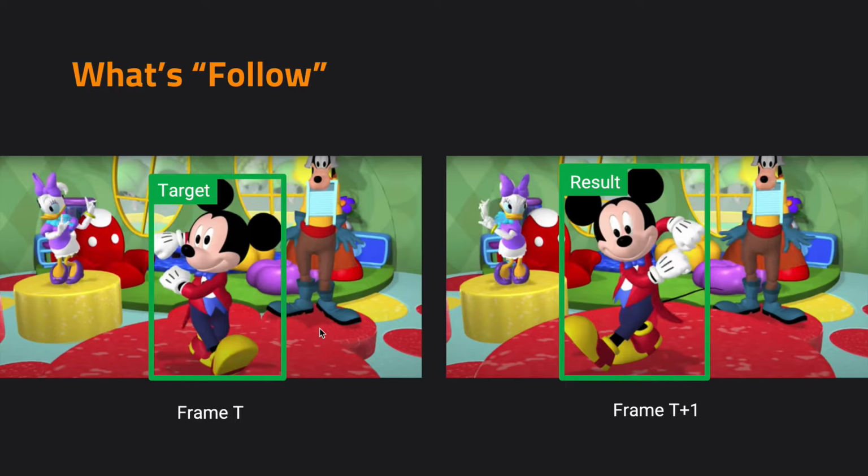At the object level, it basically means that we have a frame T and we have a target object, or we have a target region, a point, or just a template. And then we want to find it in the next timestamp or in the future of the video.